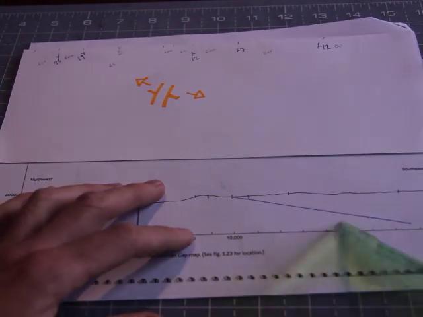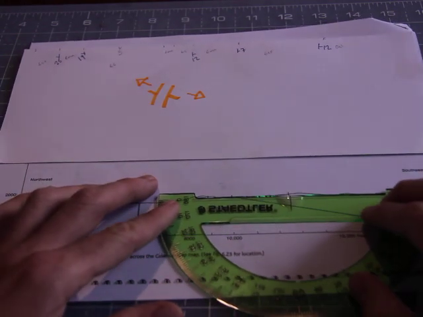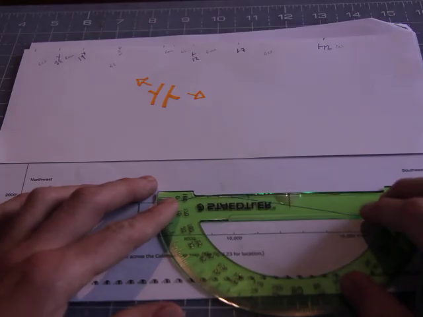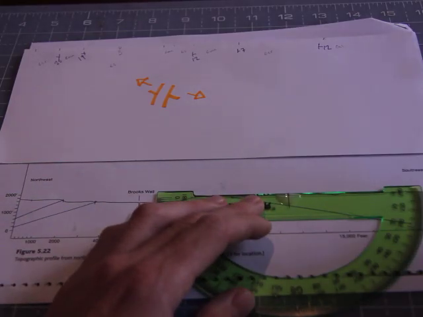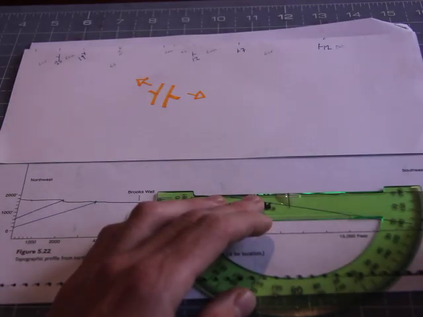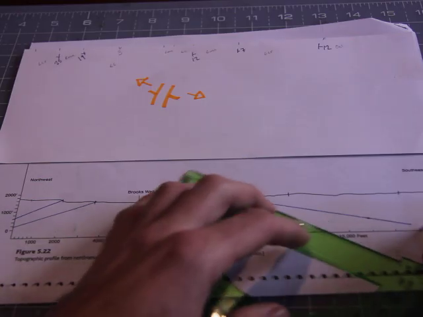And then you keep going, right? So here's 17. I'm gonna go 10, 15, 17, right?